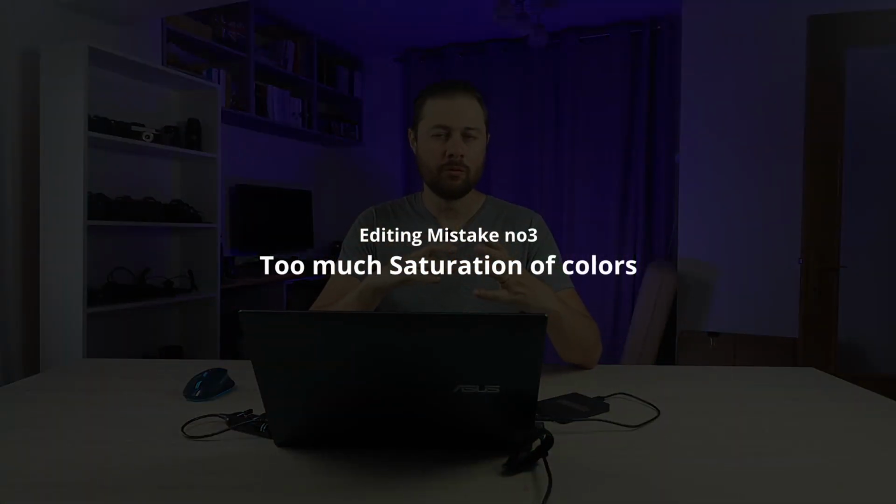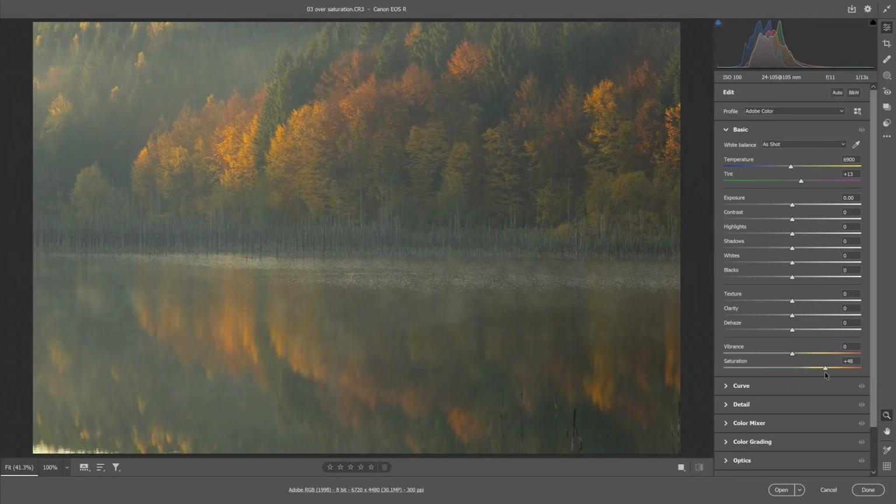This happens a lot with photos that are done during sunrises, sunsets, in autumn, in places where you feel that you could benefit from all those colors. And the problem is that people are using the saturation slider, they go overboard with it, something like this, for example, and the image starts to look cartoony. It's having colors that are not from this world. And there are two ways to correct this very fast.